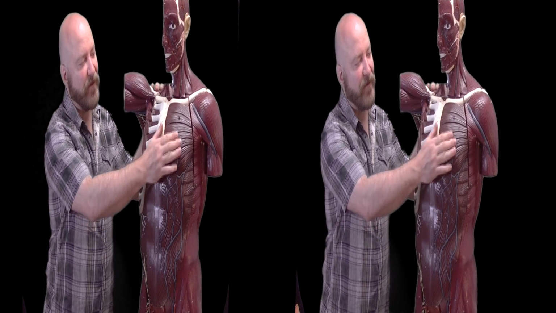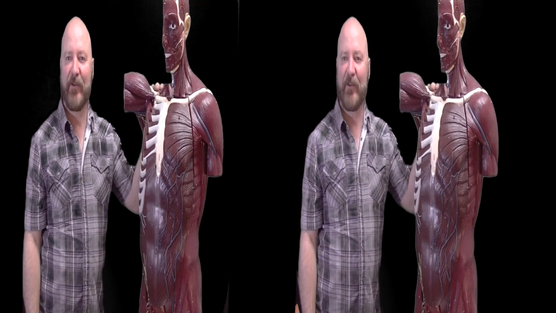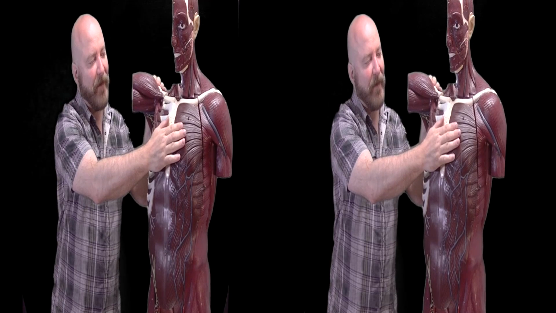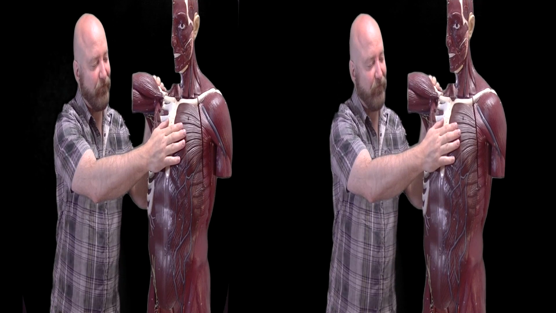This large superficial muscle that we see here on the chest is called the Pectoralis Major, and this muscle would be mainly responsible for getting your arm in the extended position as if you're doing push-ups or a bench press.